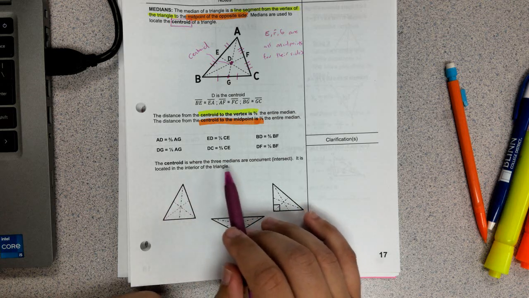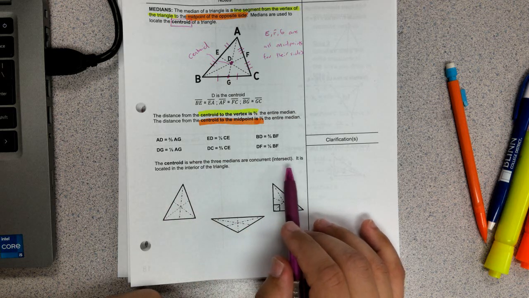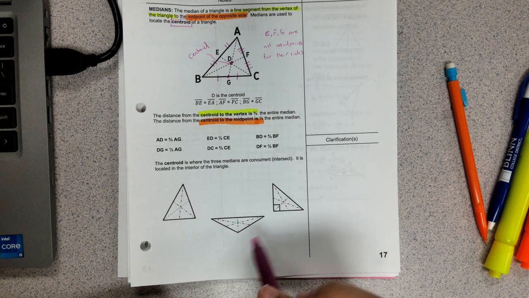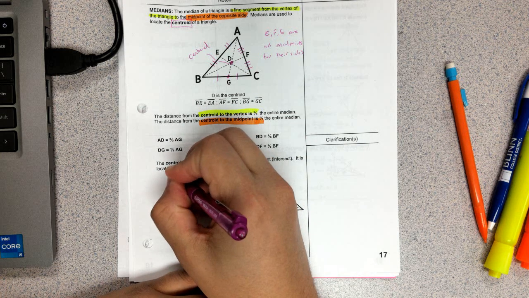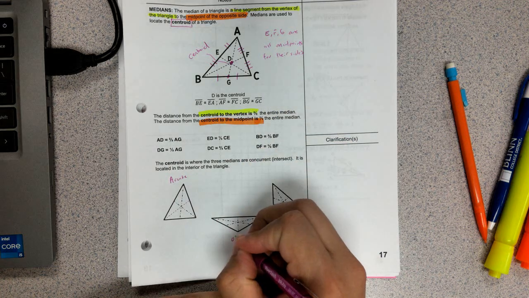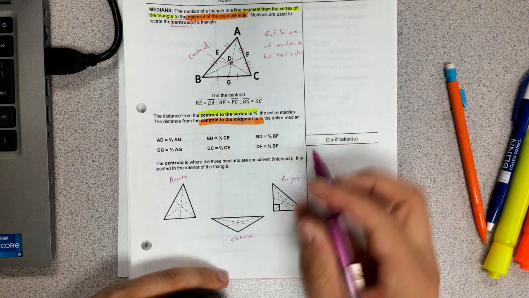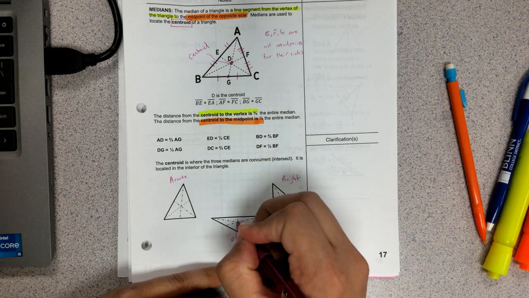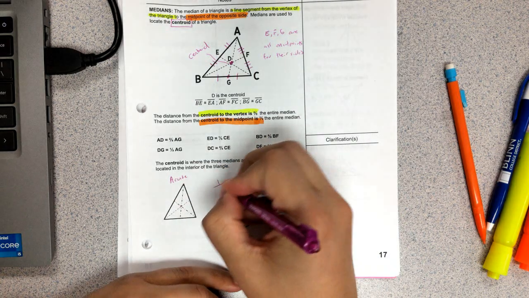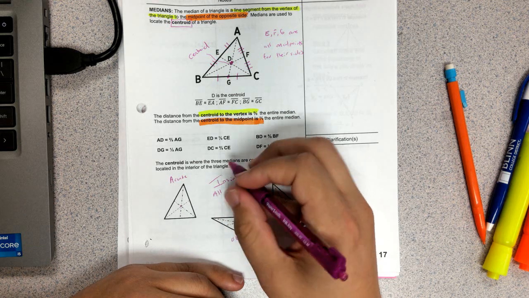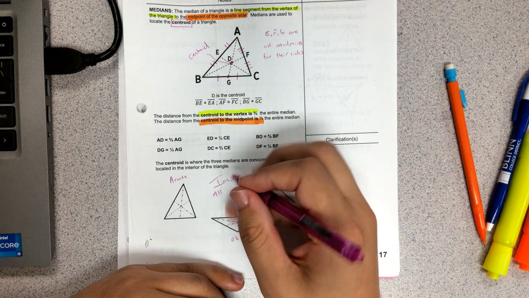The centroid is where the three medians are concurrent. It is located in the interior of the triangle. So notice my acute, my obtuse, and my right. The centroid is inside all three, unlike the orthocenter, which could be inside, on, or outside.